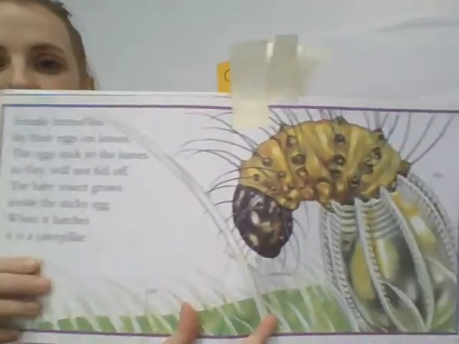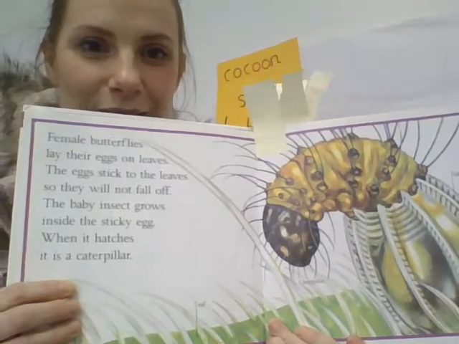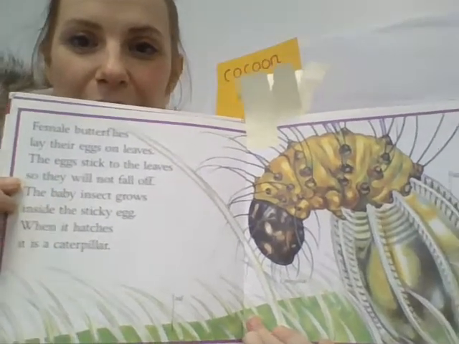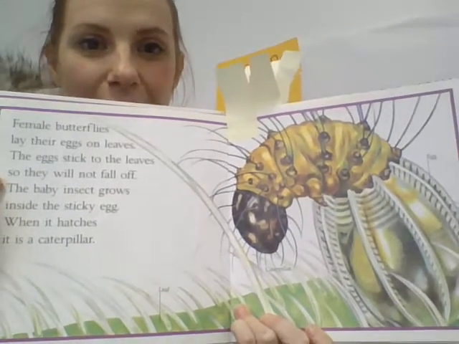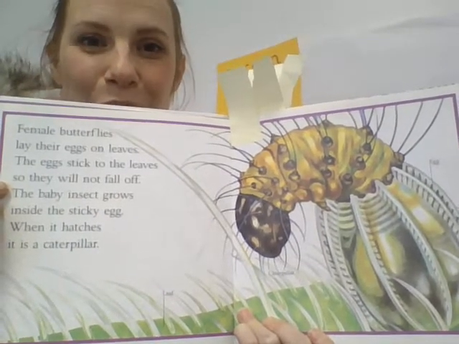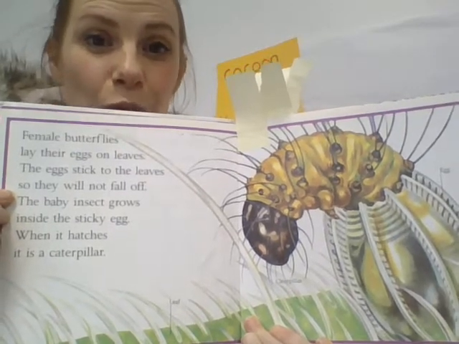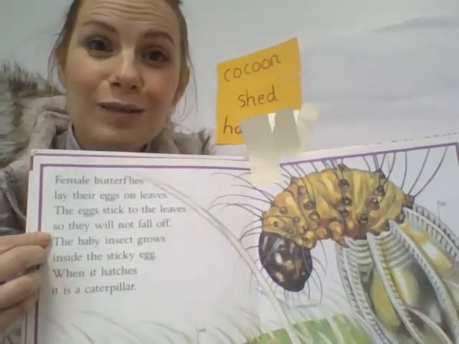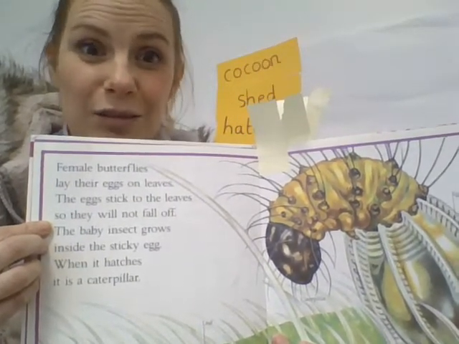Can you see this picture? Now here it's telling us that the lady butterfly, the female butterfly, she lays her eggs on the leaves. Well, we know that already, don't we? The eggs stick to the leaves so they won't fall off. That's so clever. I was wondering why the eggs didn't roll off.